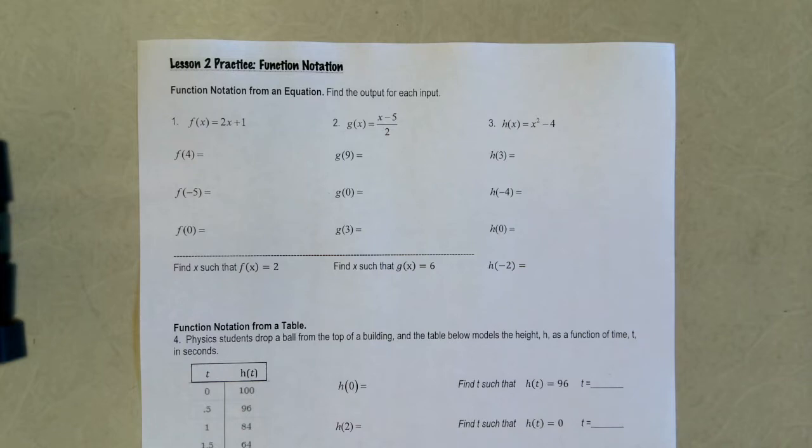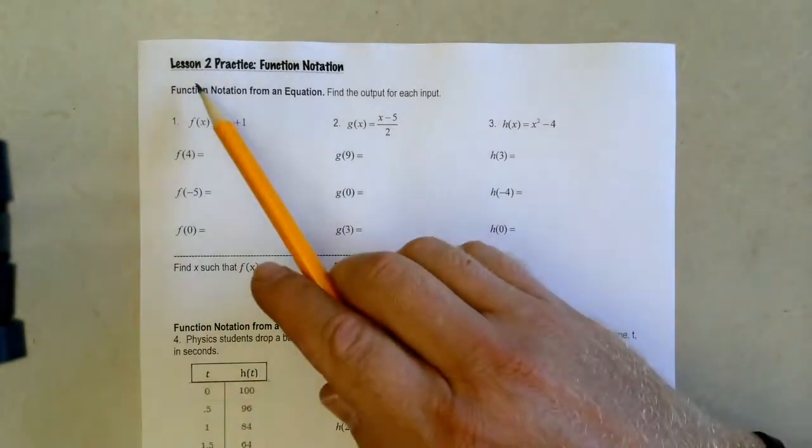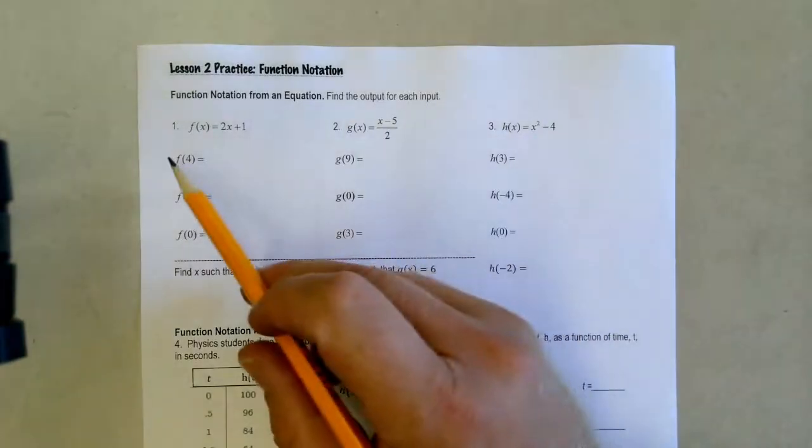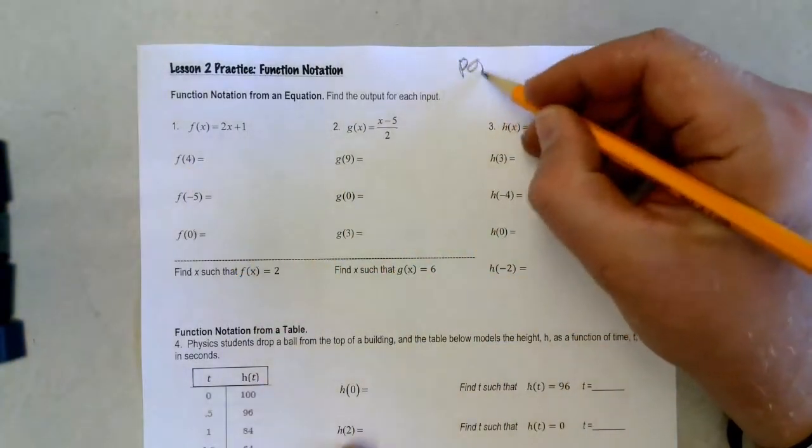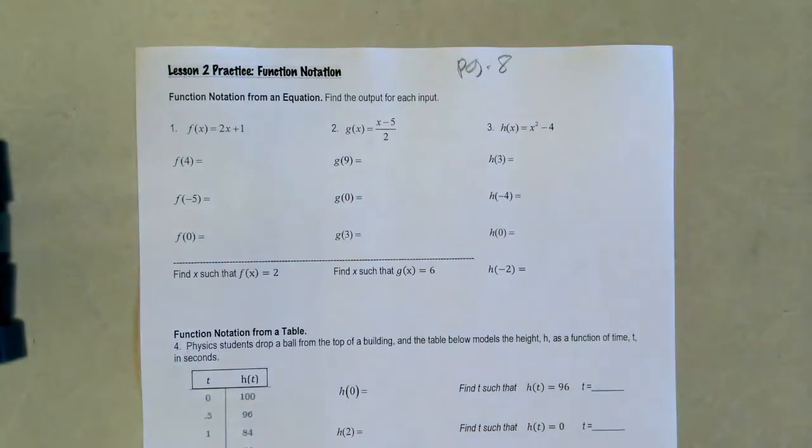This is Unit 3. I'm going to be doing the Lesson 2 practice, numbers 1, 2, and 3 on page 8 of our packet. Our instructions are function notation from an equation. Find the output for each input.